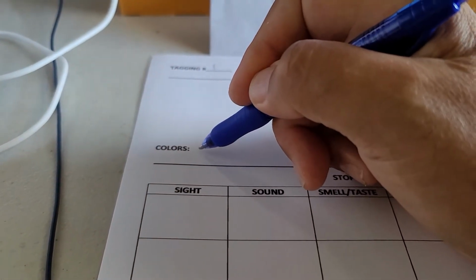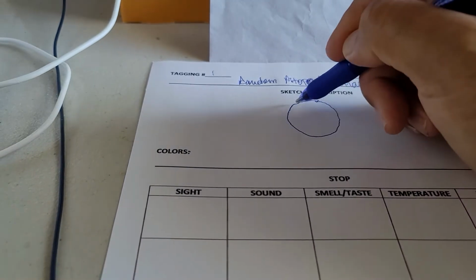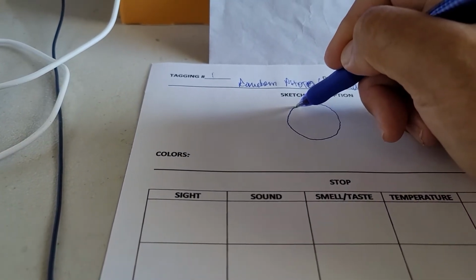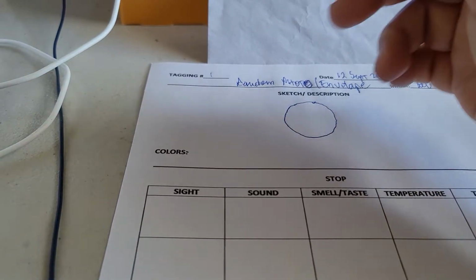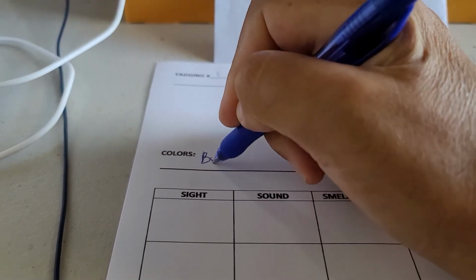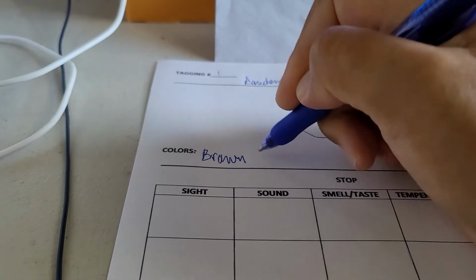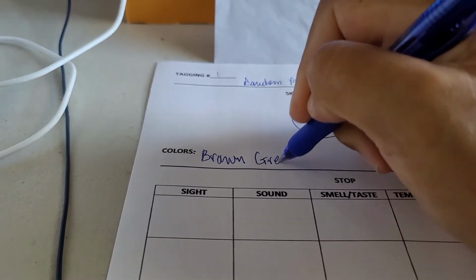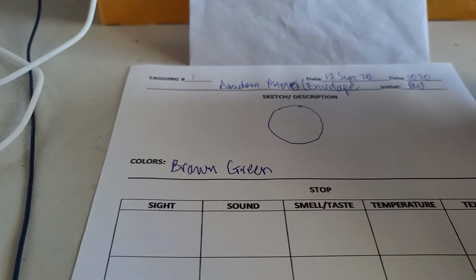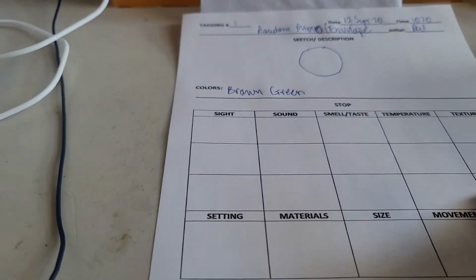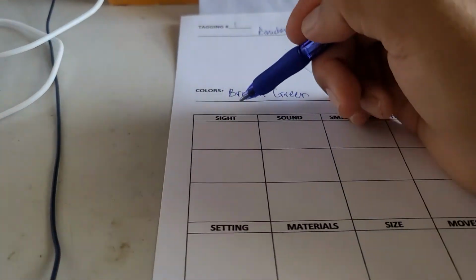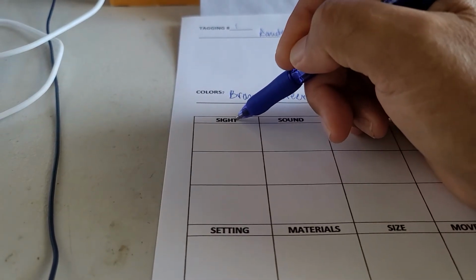Colors. What colors are associated with this? Brown, green. Okay. Now, let's come here and take a look at this thing again.